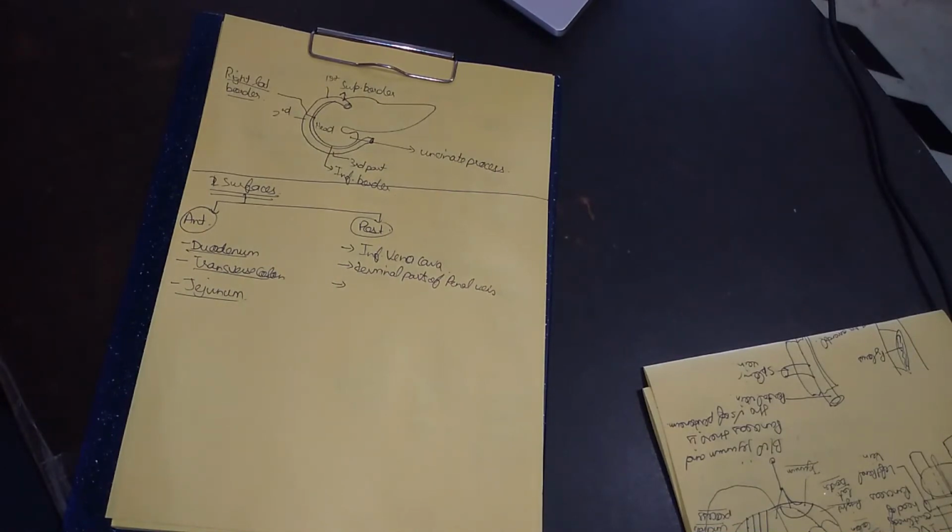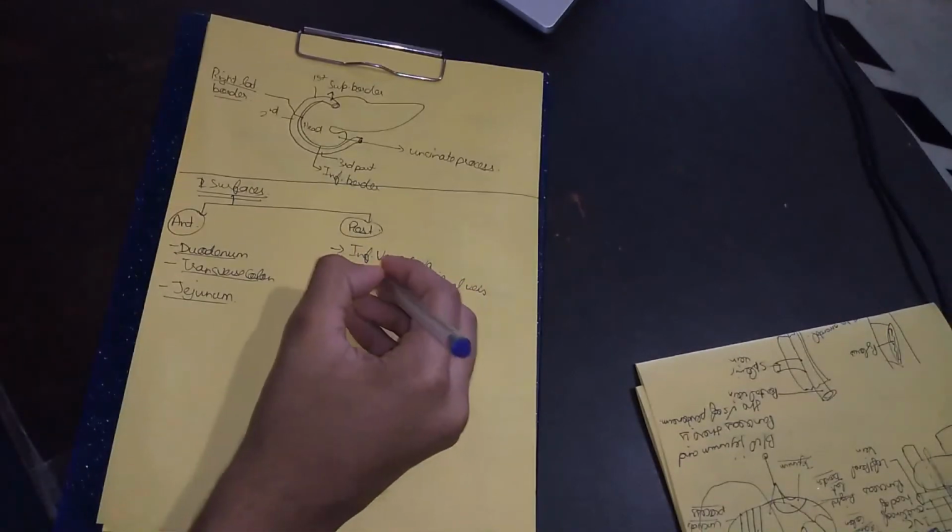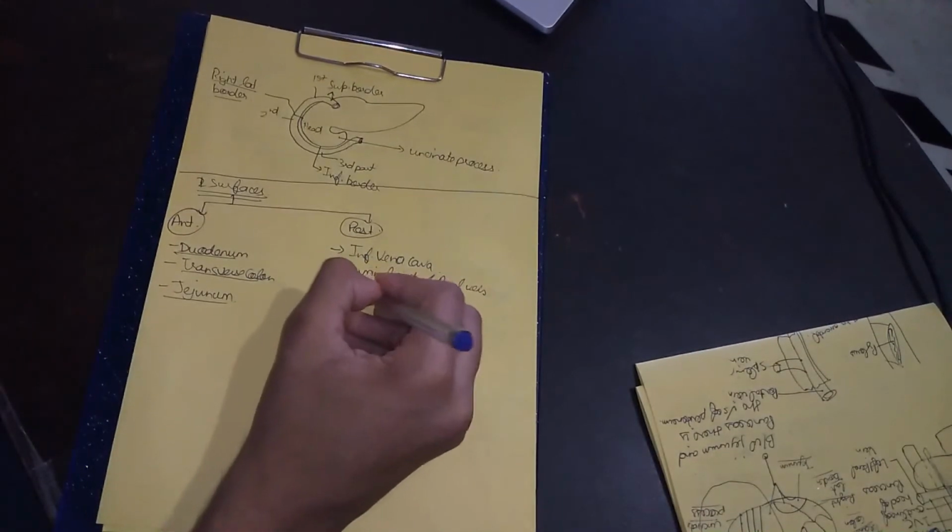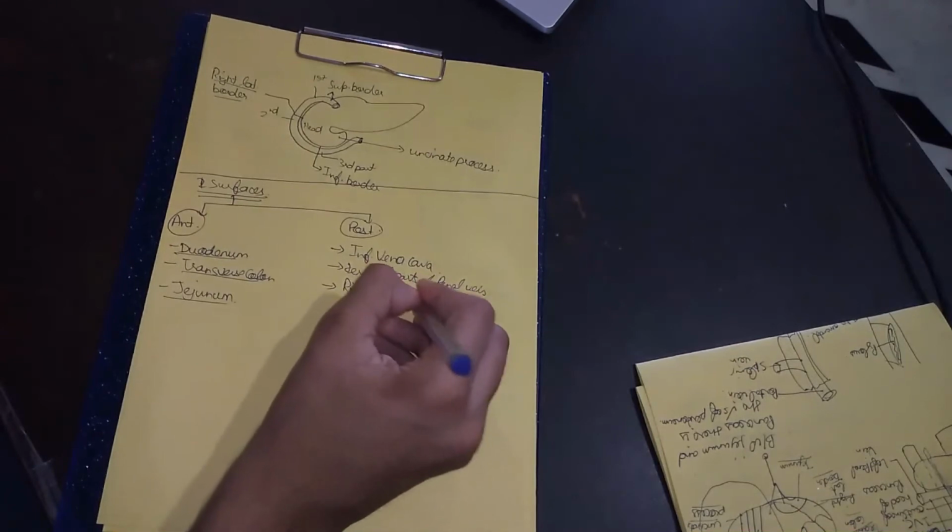Right crus, as we know, is the ligament part of the diaphragm. So this is the right crus of diaphragm.